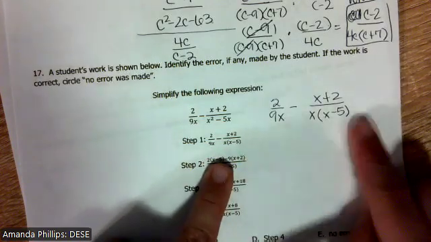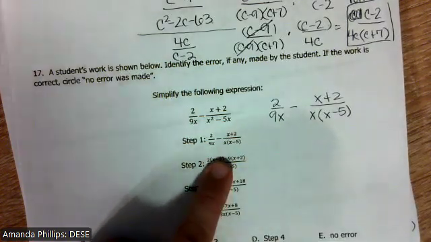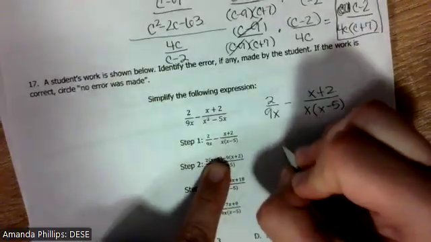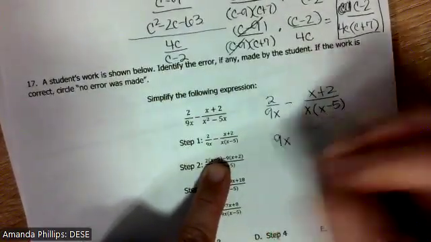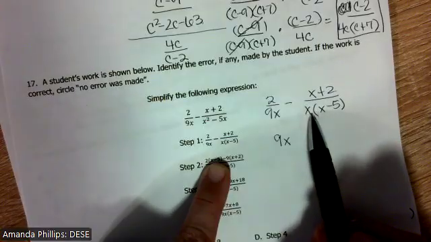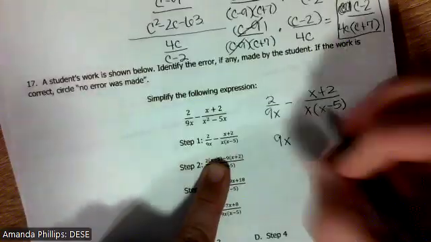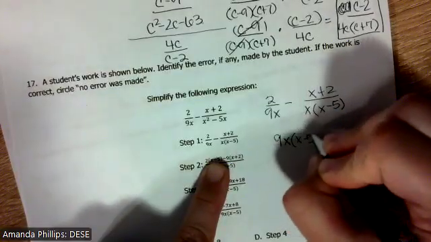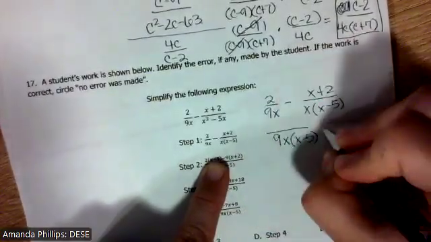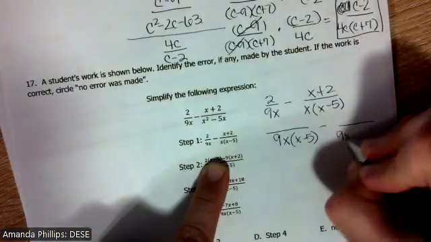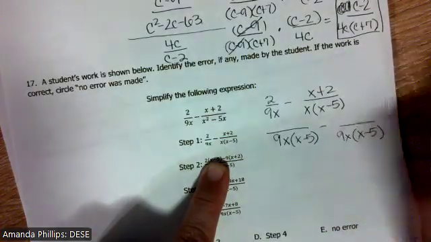The next thing that I would do is find my common denominator, right? So I need a 9, I need an x, and I already have one, and an x minus 5. So this is my denominator.